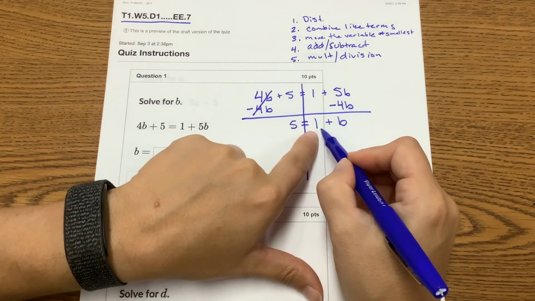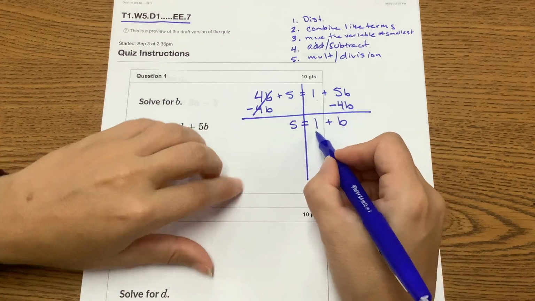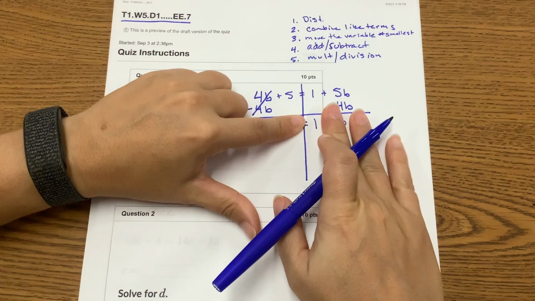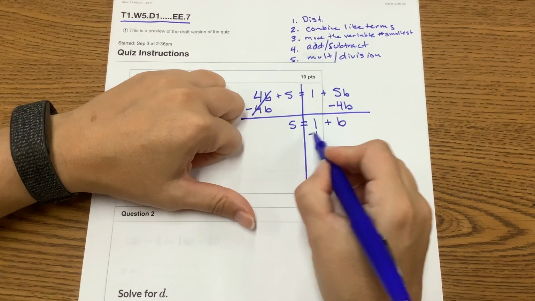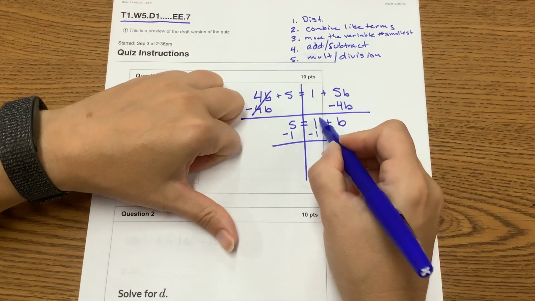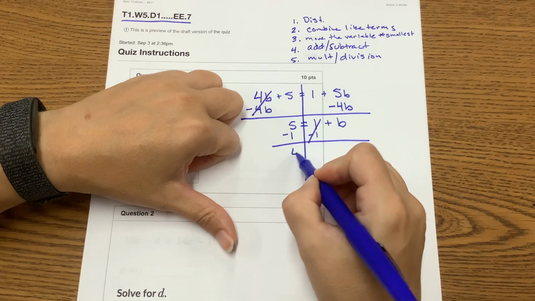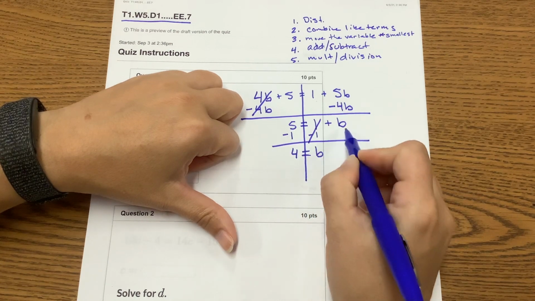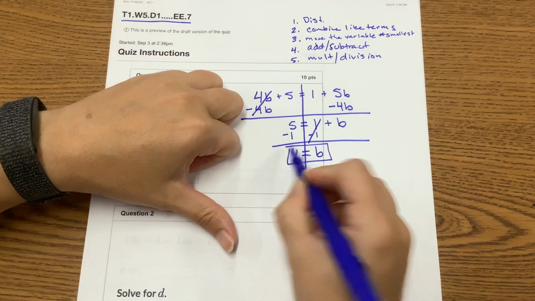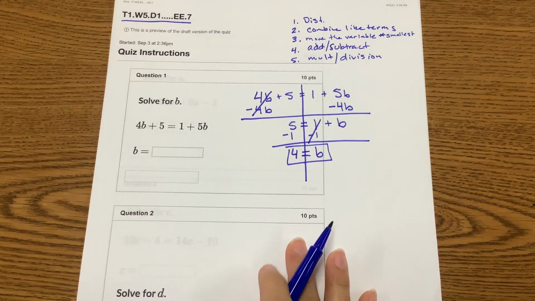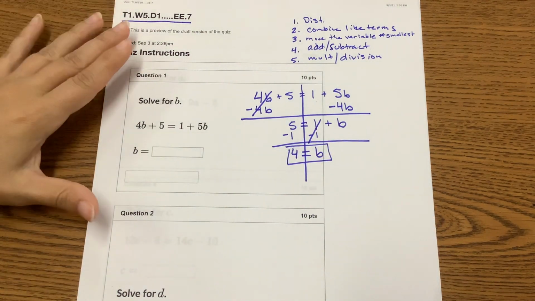This constant is being added to the variable term, so we're going to do the opposite. This 1 is positive, so we are going to subtract it. 5 minus 1 is 4, so 4 equals b. We don't need to do any division or multiplication because it's already solved for the variable.